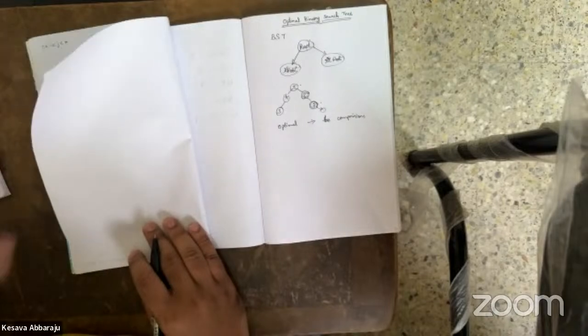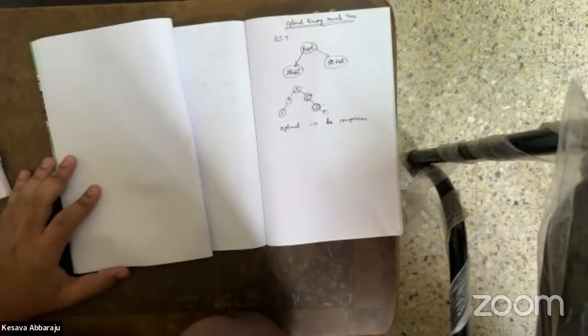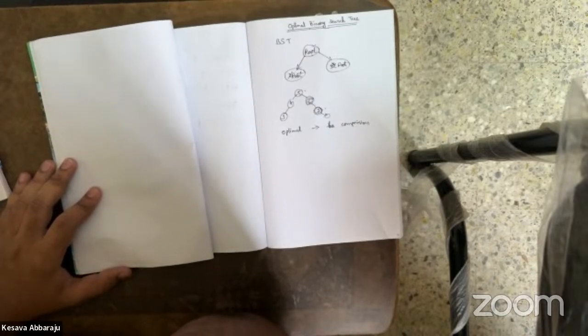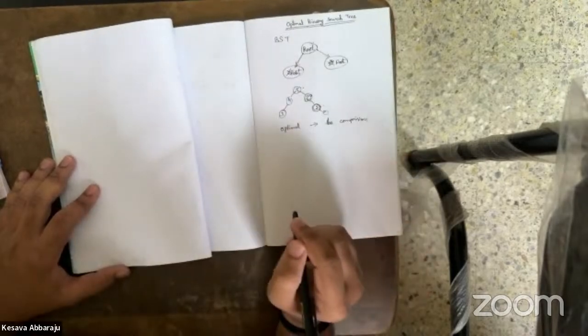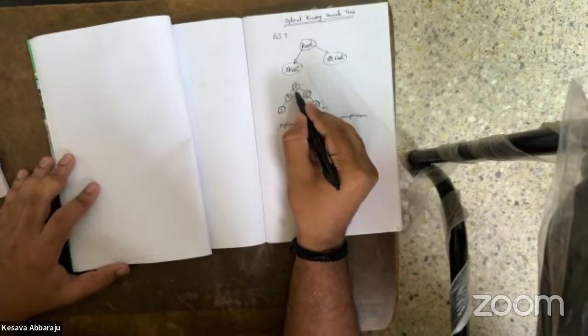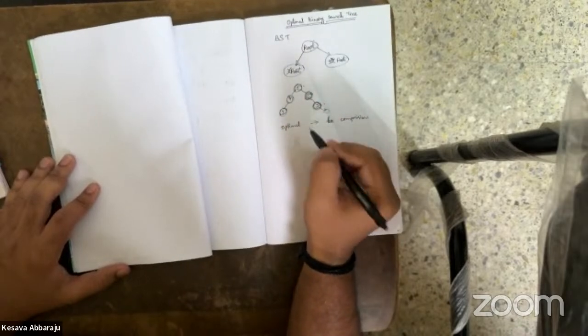So creating an optimal binary search tree involves arranging the nodes in such a way that the cost of such operations is minimized. So how can we minimize the cost of operations? Generally, we take equal weightage for all the elements, that means you search each element equally. We don't know the frequency of searching.